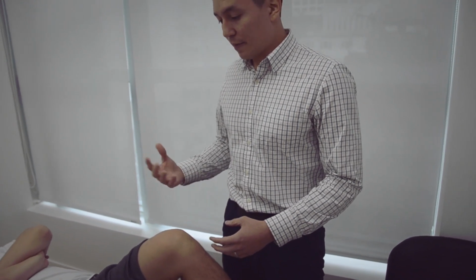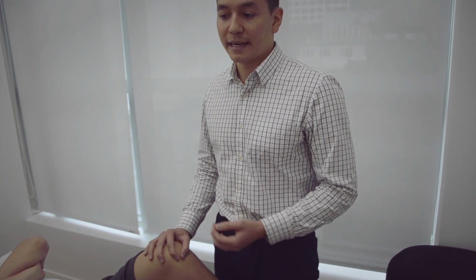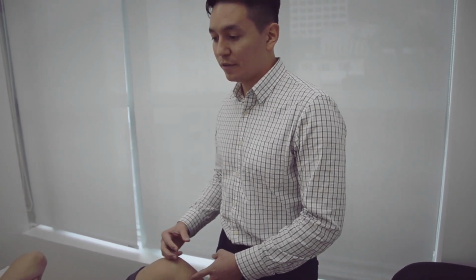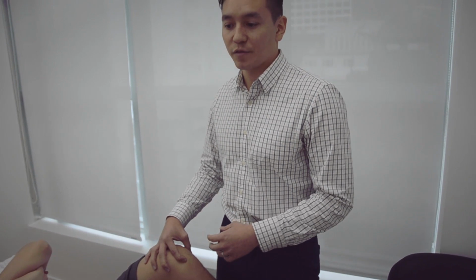A lot of times, if there wasn't a traumatic injury, they might feel instability in their knee going up and down stairs, bending, twisting. They might feel there's a give-way feeling or there's some slipping. Patients and athletes tend to describe it in many different ways.